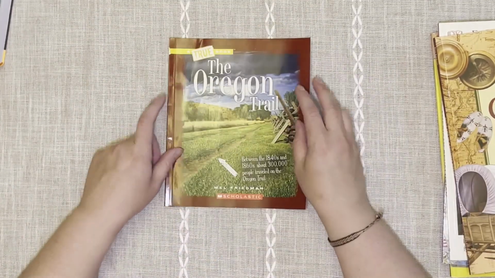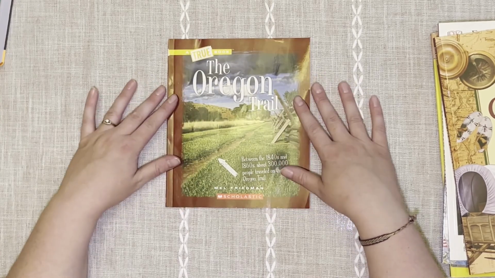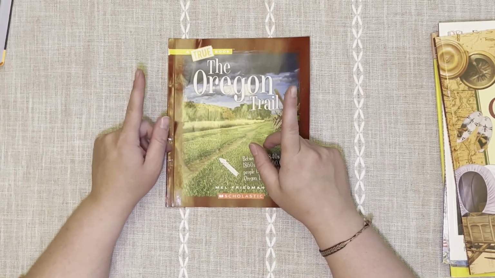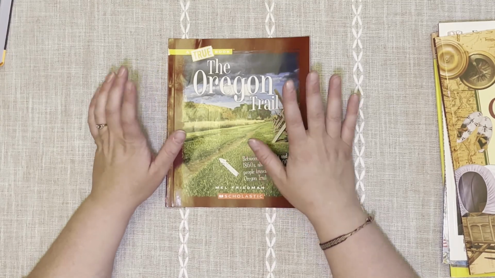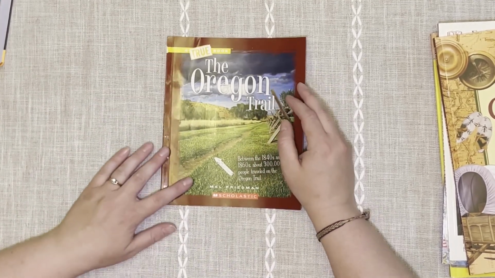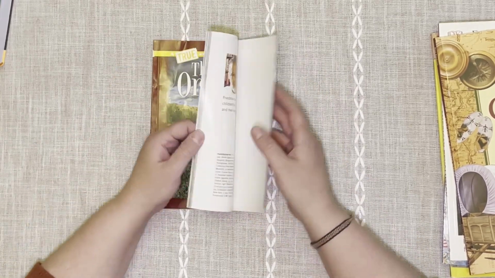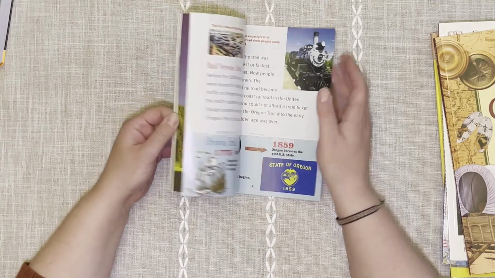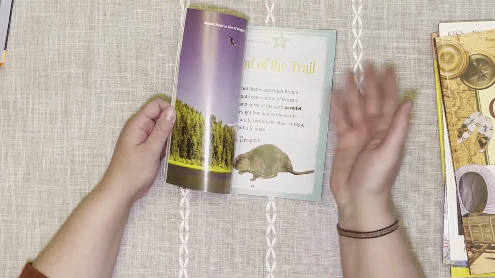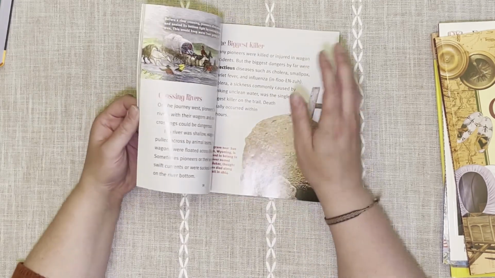So the next book is a picture book also. This is nonfiction. I believe the other one was too. I haven't read it in a while, so I can't remember, but I believe that was nonfiction as well. This one is nonfiction. It's kind of a reference book, but it's not as much information or not as big and expansive as some of the other huge reference books.